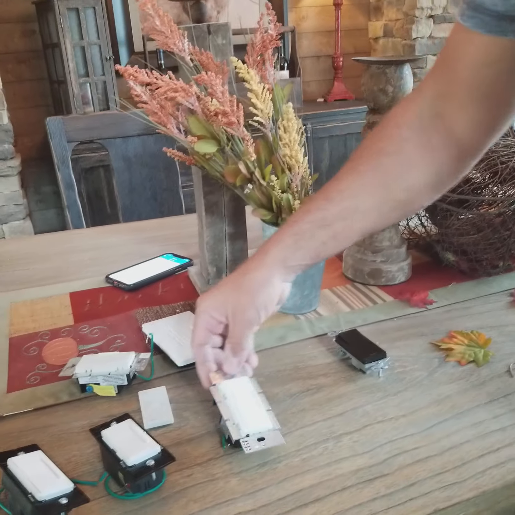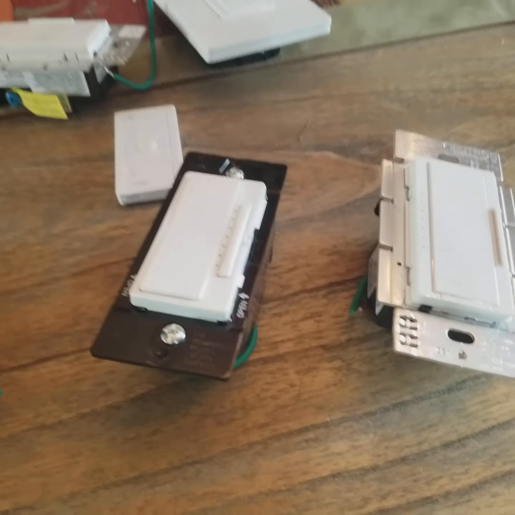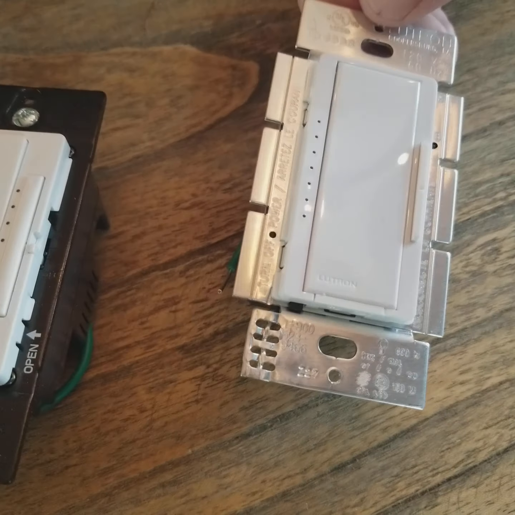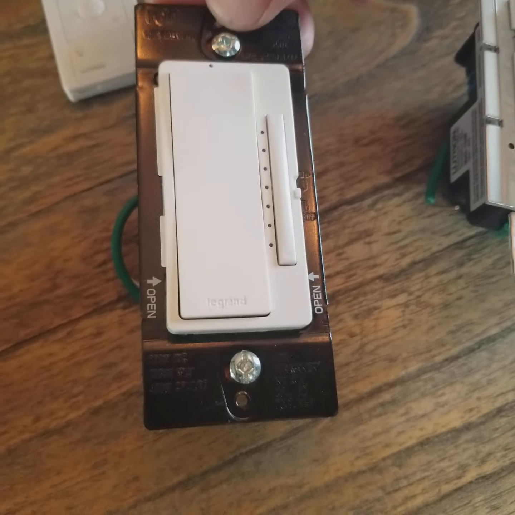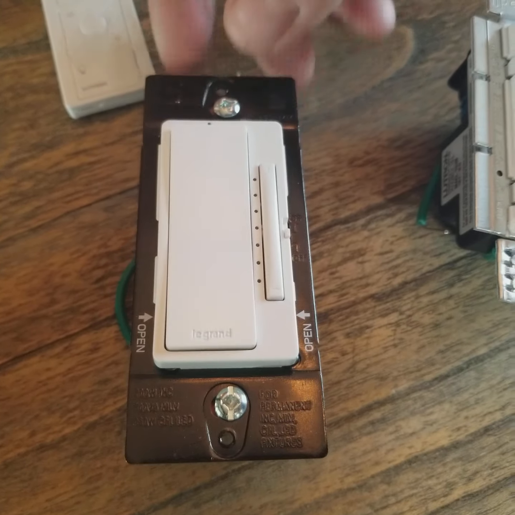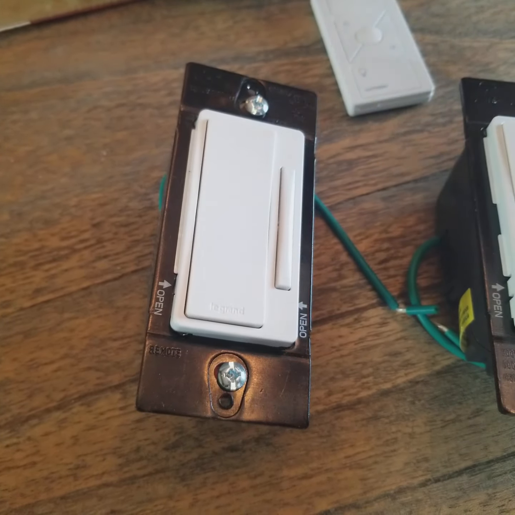This is a couple representations of digital dimmers. Over here we have a Lutron dimmer. This is the Maestro digital dimmer. Right here we have the Legrand Harmony digital dimmer. And then we have the Legrand Harmony remote dimmer.